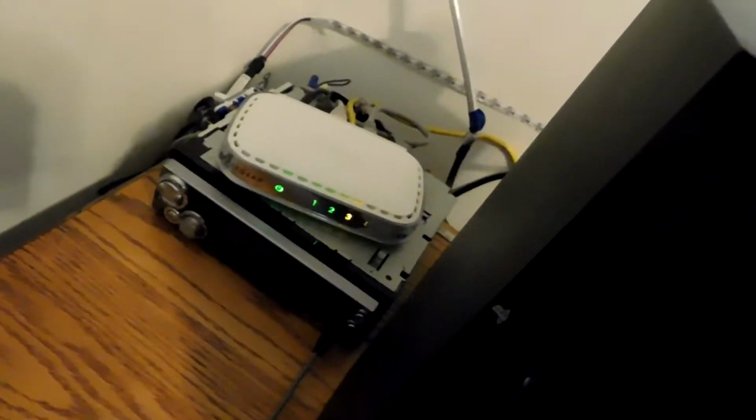So that's the pro to having an unmanaged one. A managed one is more for businesses, because you can have each wall jack getting 40 megs or something, based on whatever bandwidth you have coming in.